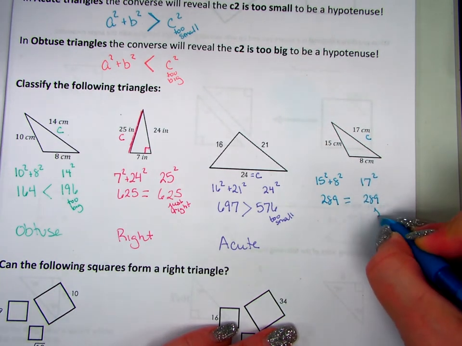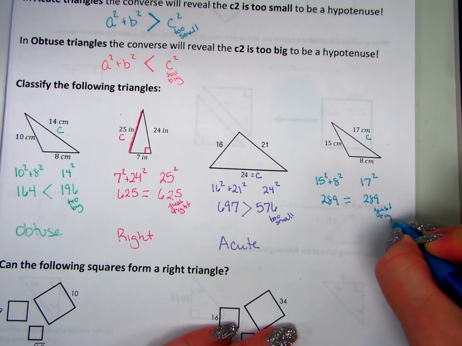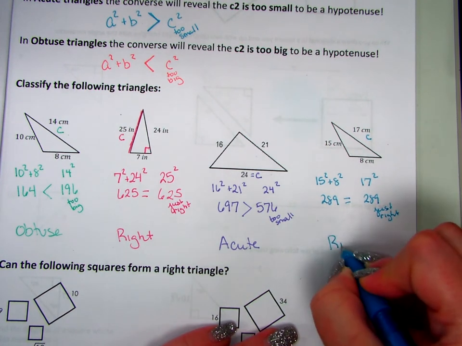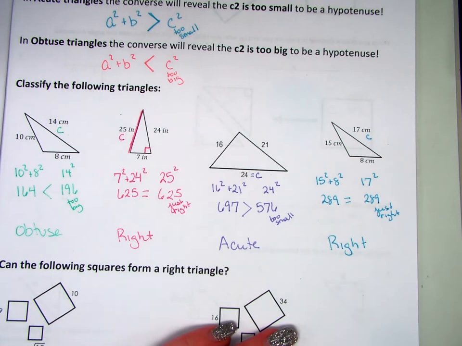Too small, too big, or just right? Just right. So this is a right triangle. Very good.